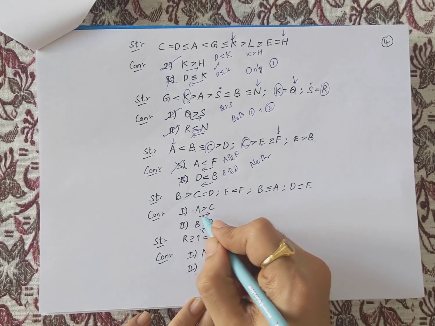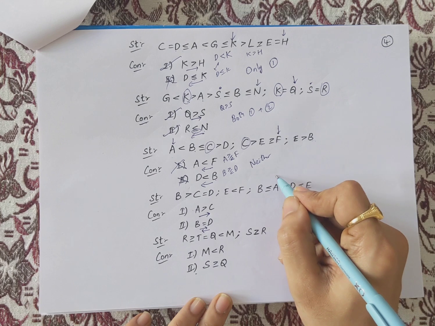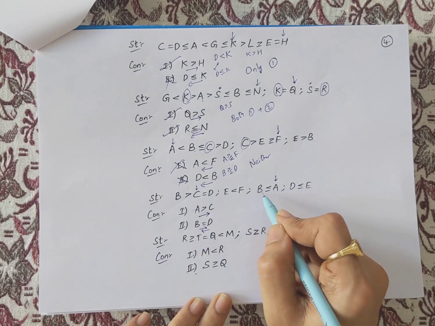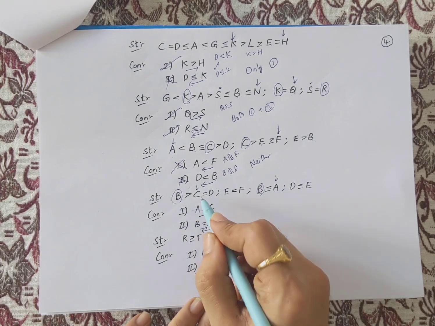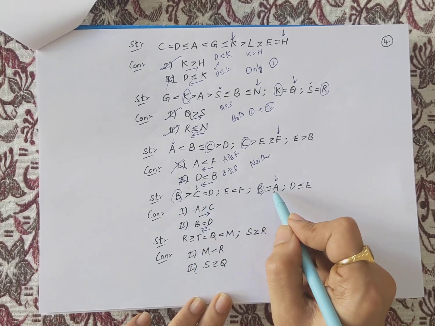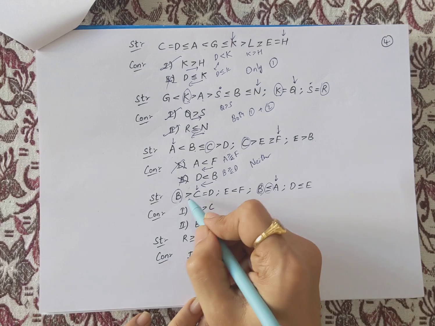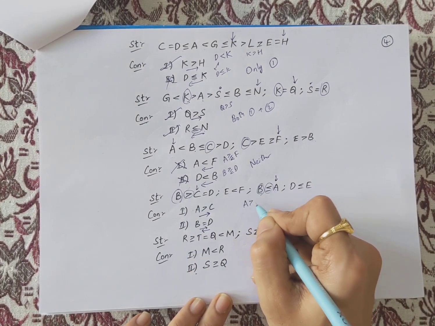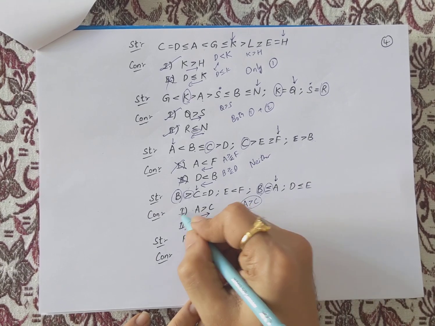That means we need to move from A to C, right? A is here, C is here. From A we are moving towards B, B is the connector. From B we can move to C. While moving we need to check the relation. Based on the priority of symbols, we get that A is greater than C, okay. So this is true.